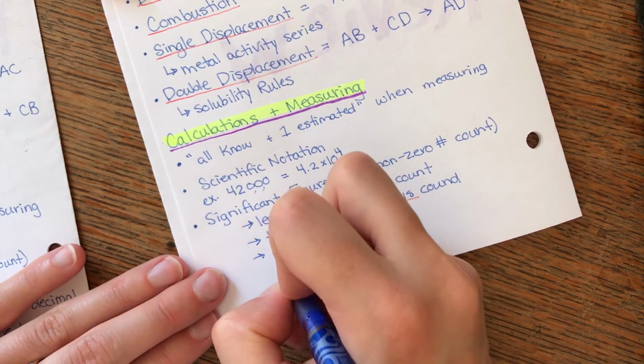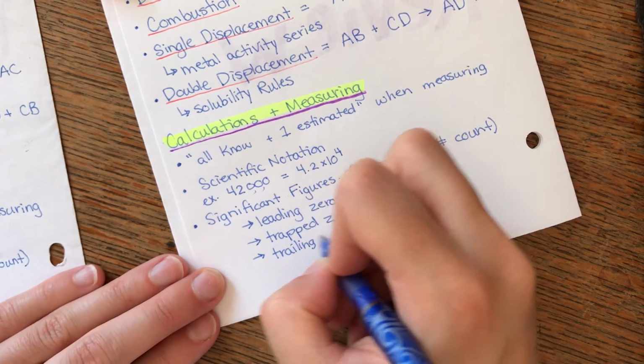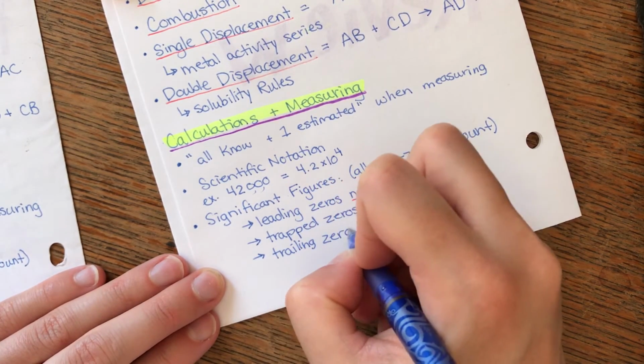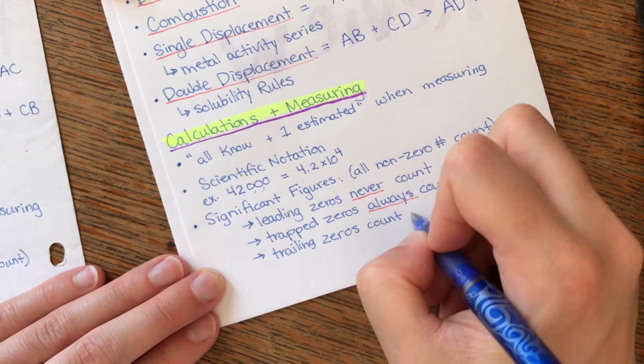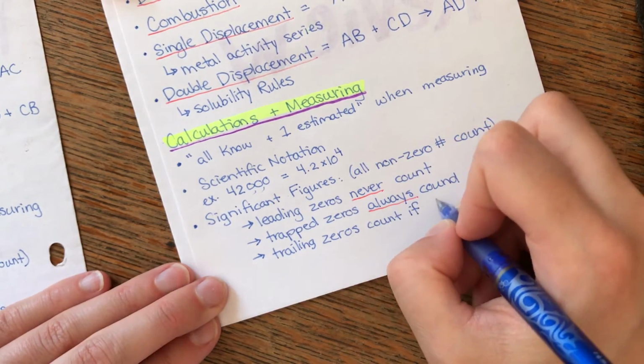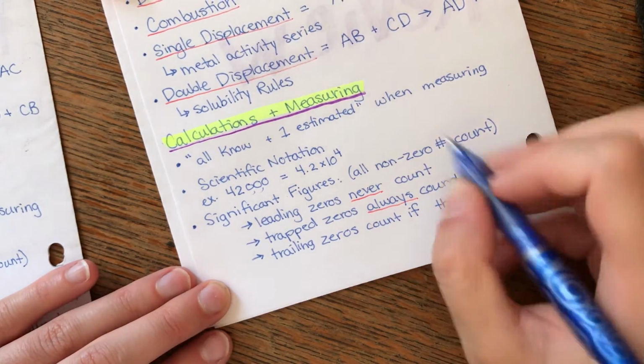Then trailing zeros, so these are zeros that come after non-zero numbers, count only if there is a decimal place.